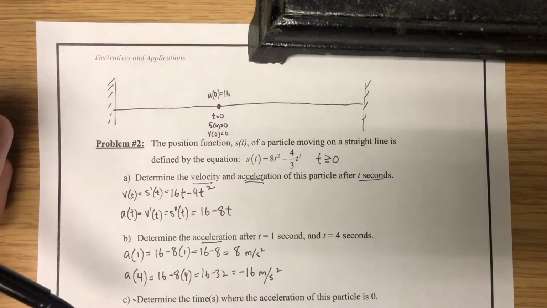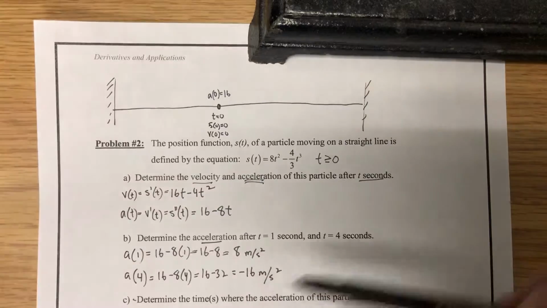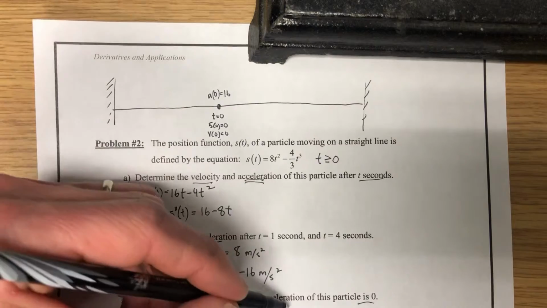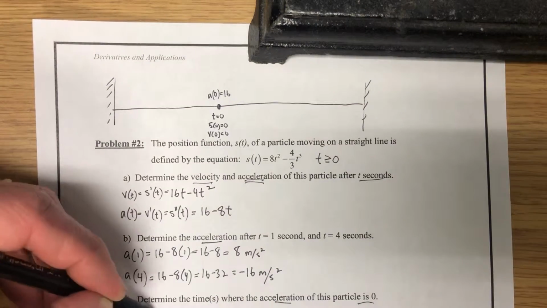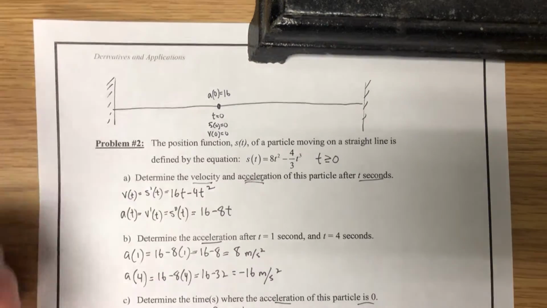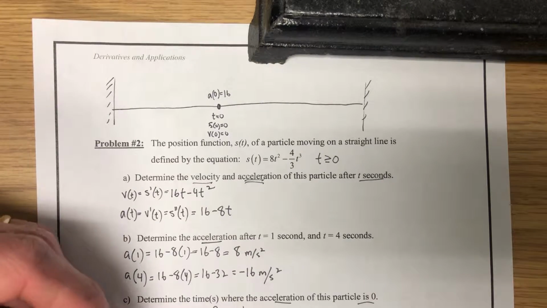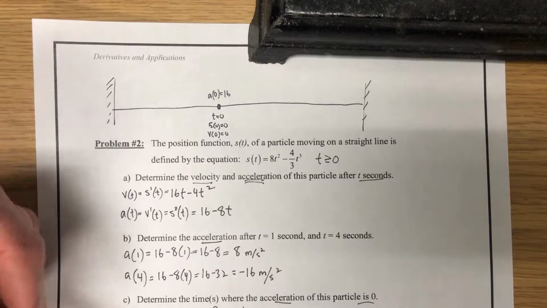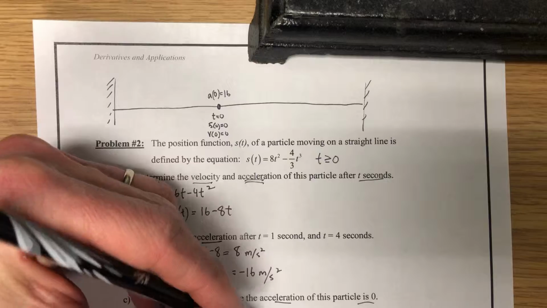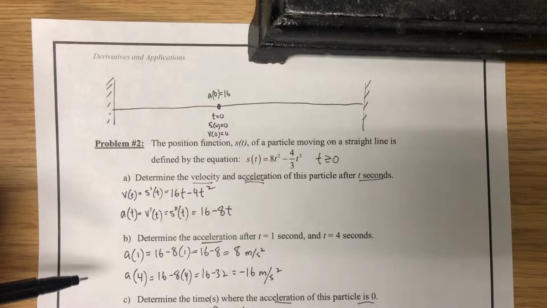When is it switching between positive acceleration and negative acceleration? Acceleration in this direction and acceleration in this direction? Well, that would be when the acceleration is 0. So what we're going to do here is set it equal to 0, and we'll solve for t. So that means 0 equals 16 minus 8t, 8t equals 16, and then by inspection, you can see that that's t equals 2 seconds. That's the only 0 for our acceleration.